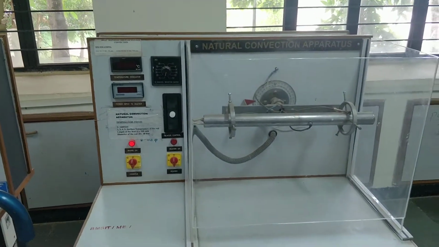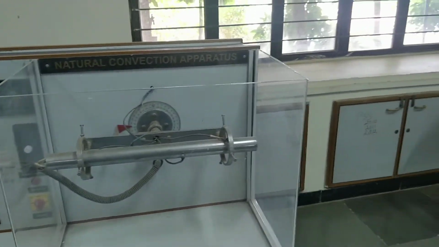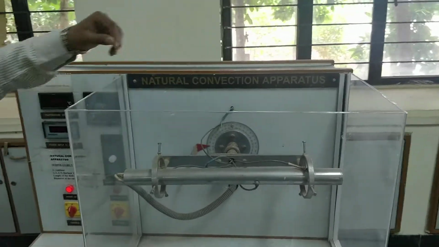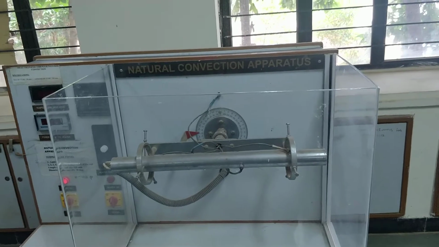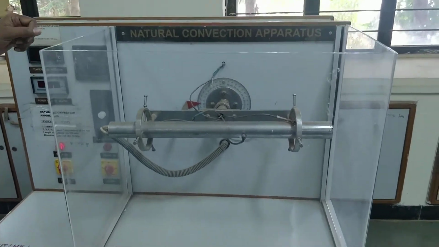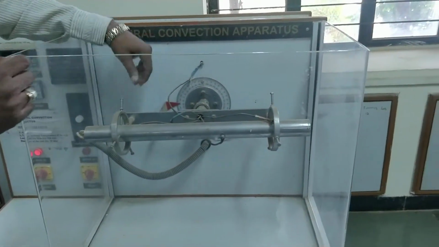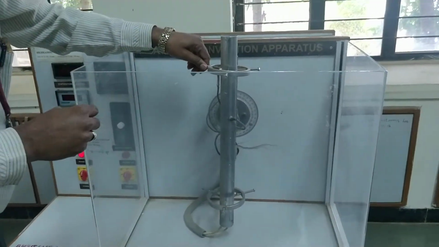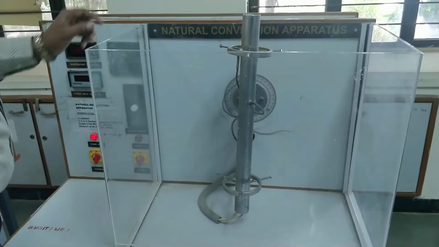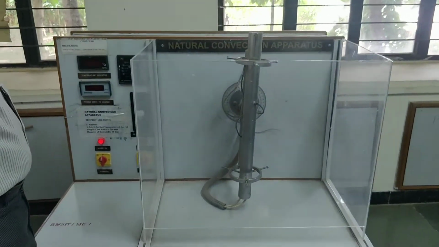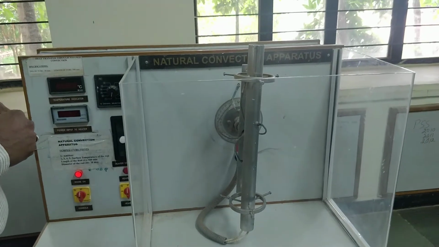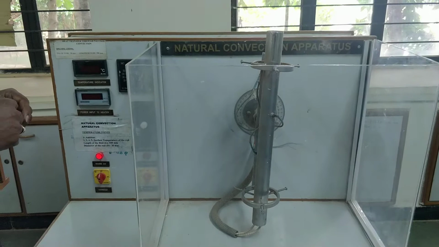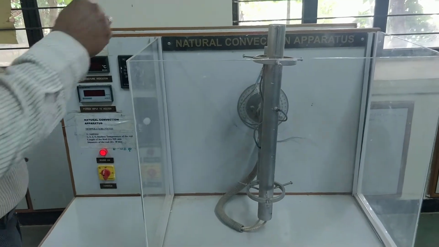The apparatus is as shown here. This is the metal rod using which we'll find the heat transfer coefficient. It can be done in two methods. One is the horizontal position as it is placed right now, and the other is the vertical position wherein you can change the position of the tube. So this is a chromium tube, which can change its position, and in your objective we find the coefficient experimentally and then also theoretically using data handbook calculations.